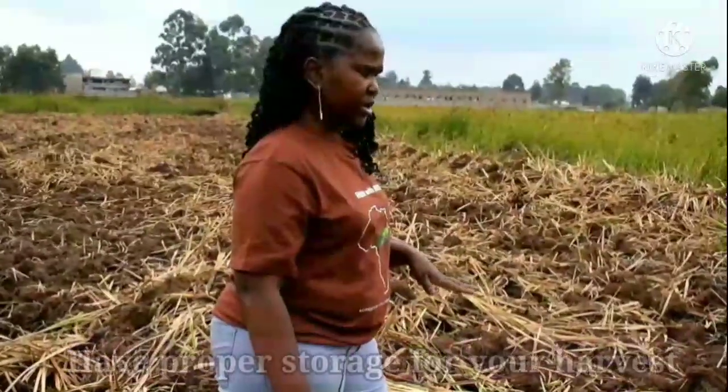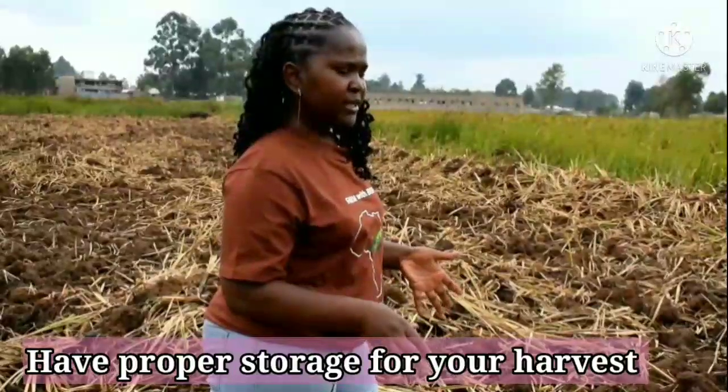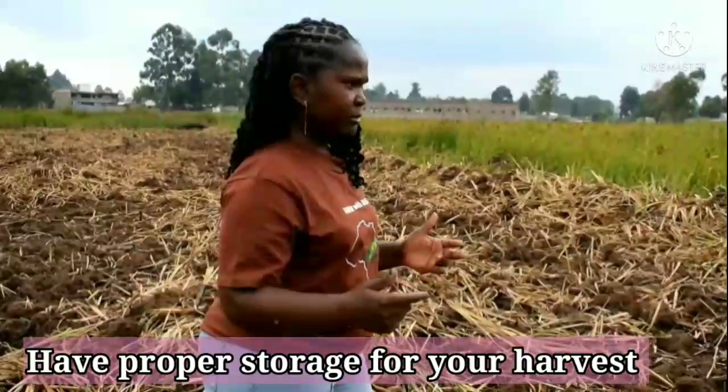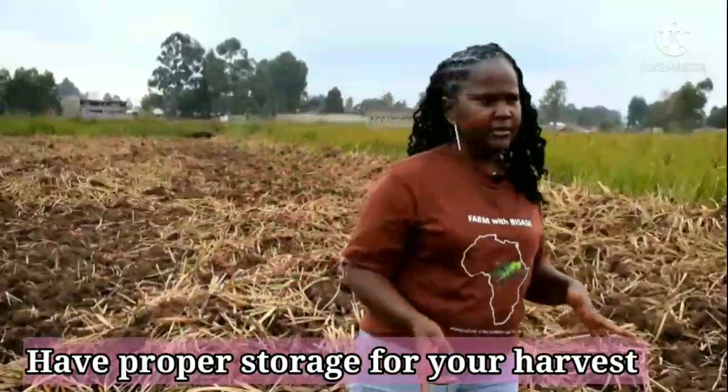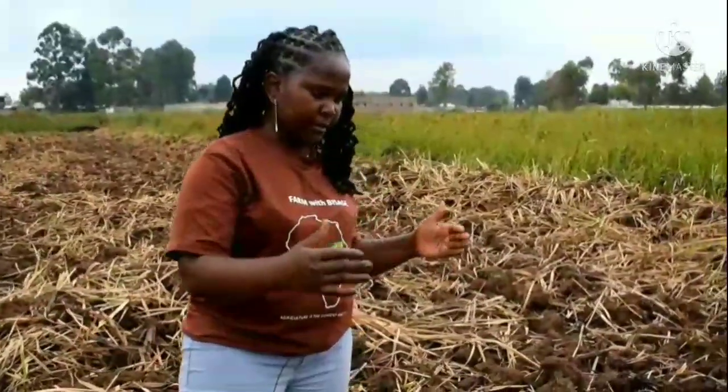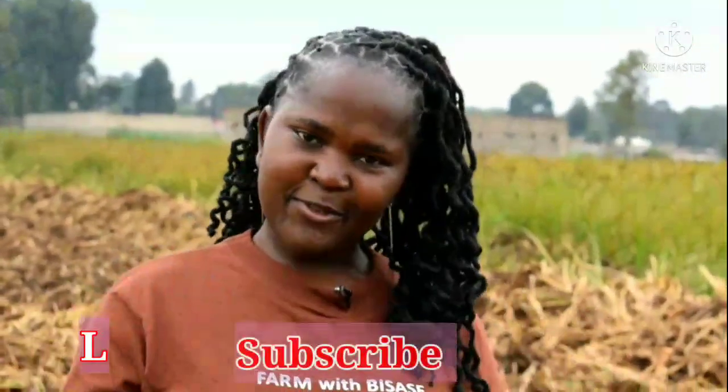For example, your storage area should be very efficient for whatever crop you're harvesting. Let me still use the eggplant. After harvesting, they can stay for like 6 to 7 days without spoiling. So you should have an area that can hold them within those 6 to 7 days, so that you don't harvest them today, tomorrow they are all rotten, and you say ukulima bwana ni hasara. So I guess that is it for now.